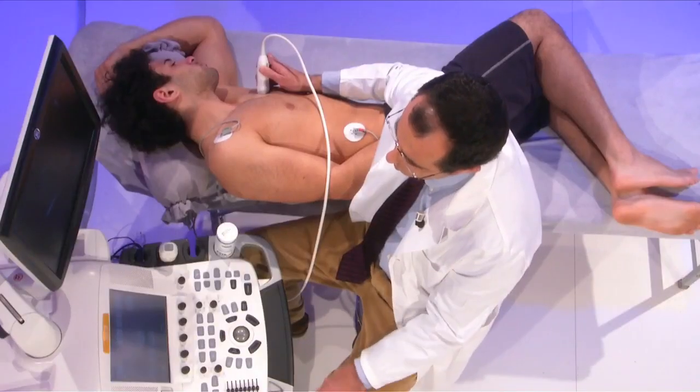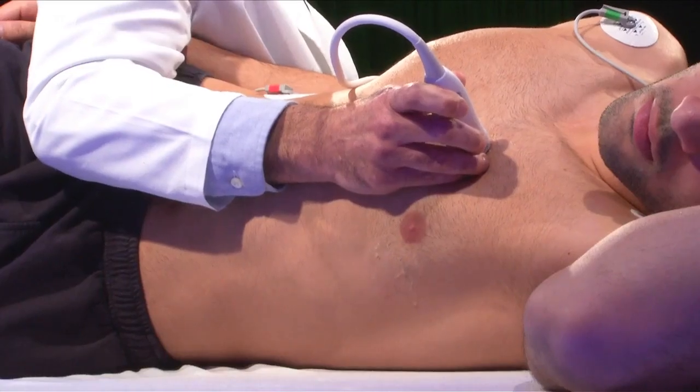What we are going to do today is to learn how to perform an echo in a hypertrophic cardiomyopathy patient. We are going to try to do it in a step-by-step approach in a clinically integrated way.